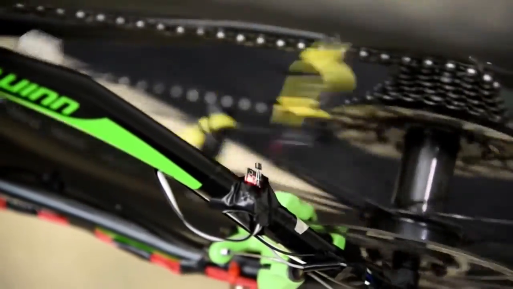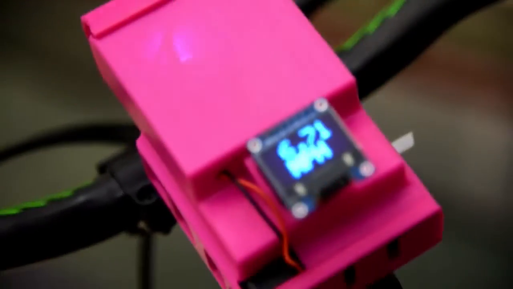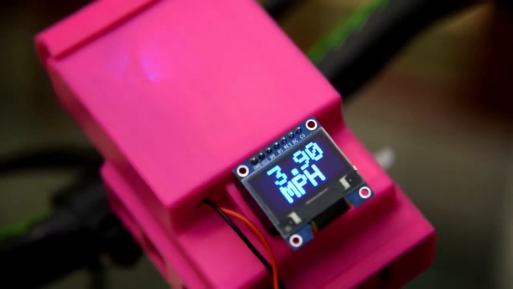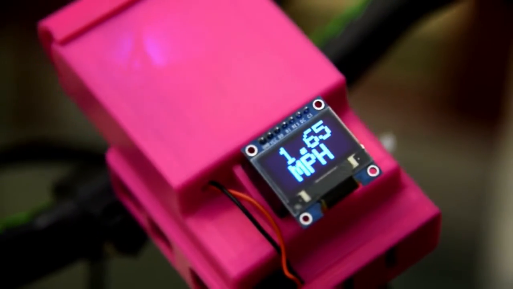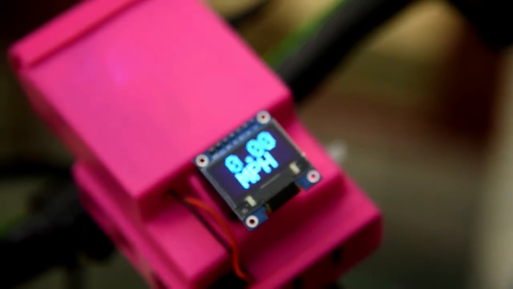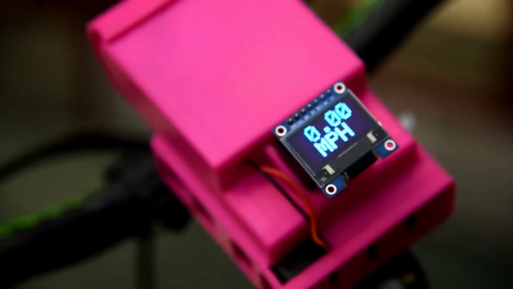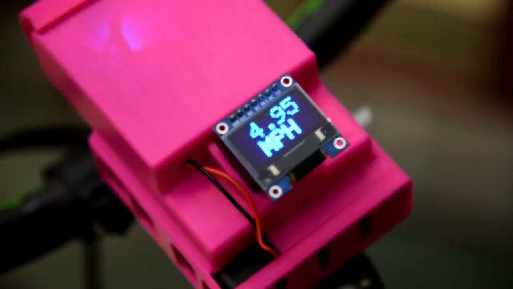So if we look at our speedometer display over here, we can see that it's displaying our speed, roughly 6 miles per hour. Now, if I start attaching a brake to this, it starts to slow down a little bit. And since we're going over Wi-Fi, over the internet, it takes a little bit of time for the speedometer to update. So if I start it back again from rest, you'll see the speedometer start to update.